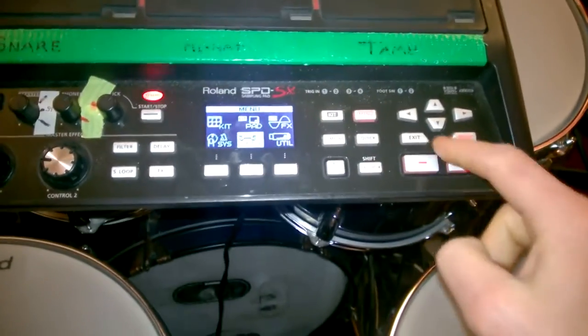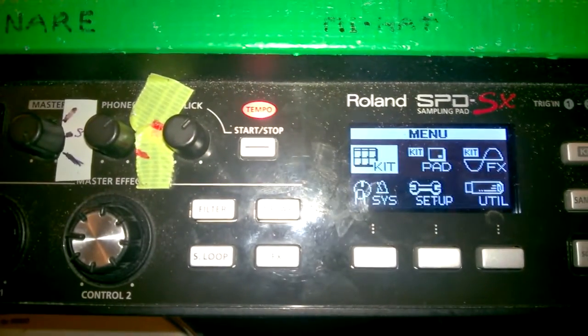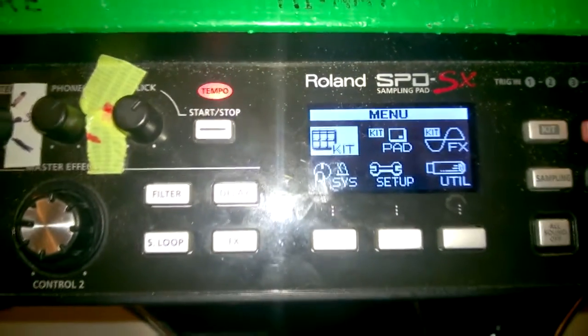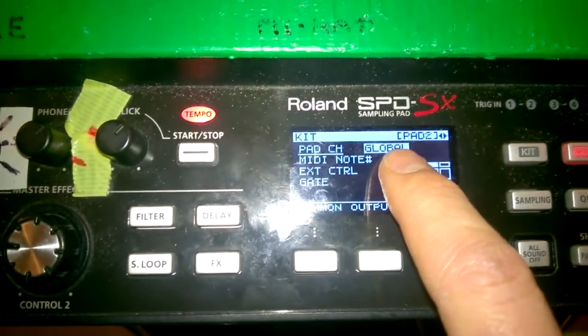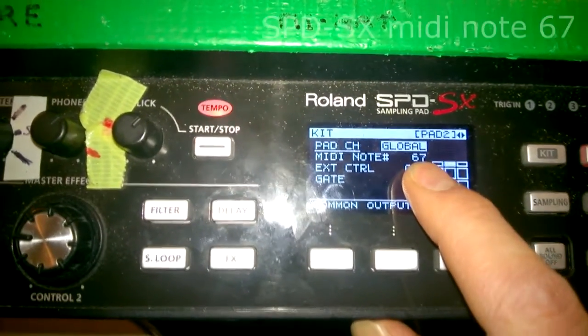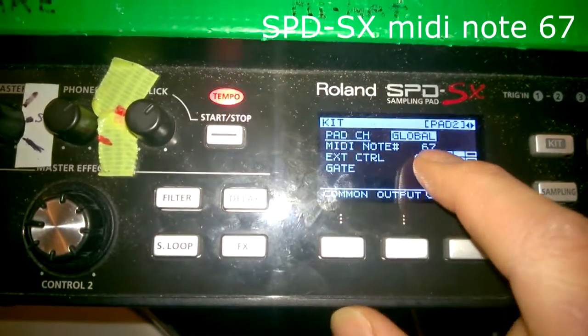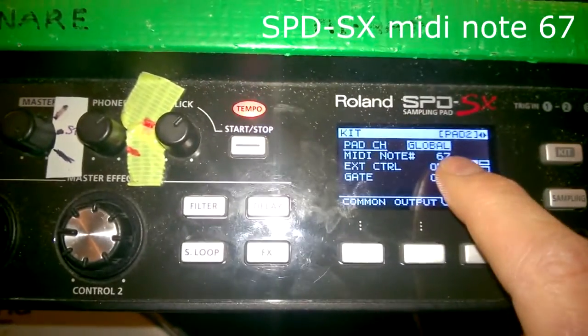Well, first thing is I've got to go into the kit. So I press, see if you can see this, menu, kit, pad channel needs to be global. I need to take a note of that MIDI number, so just remember number 67, all right? MIDI note 67. So if I hit a different pad, you'll see it changes, right? I want that pad there to trigger, so it's 67.